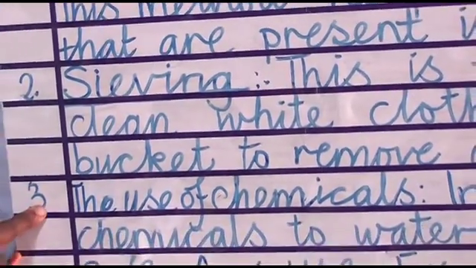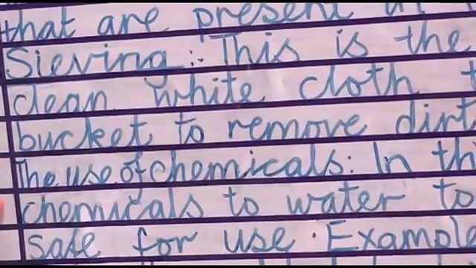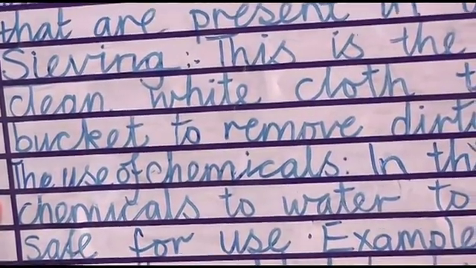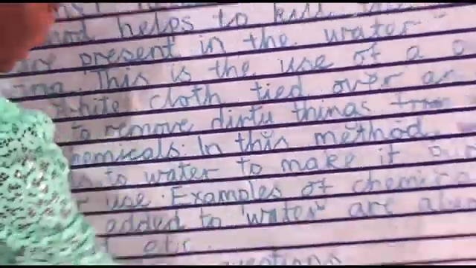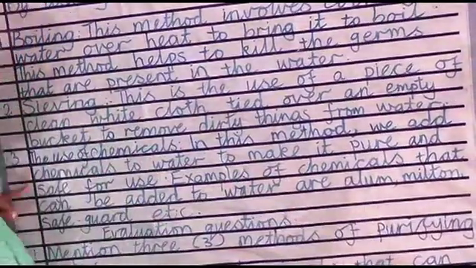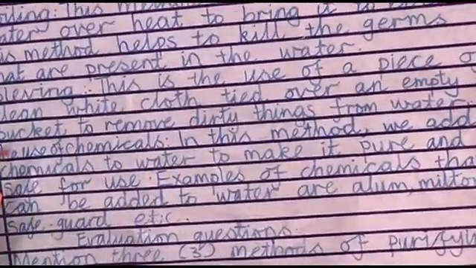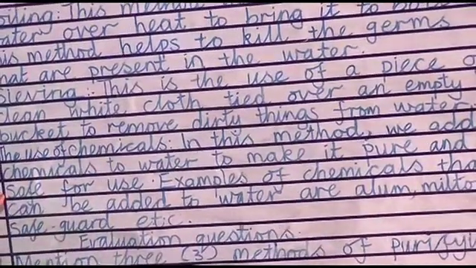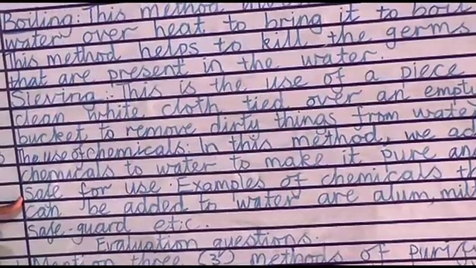Now number 3, the use of chemicals. We did that also now. We just practice it with our alum. In this method, we add chemicals to water to make it pure and safe for human use. Remember, it's not all chemicals that are harmful, like what we just used now, alum.